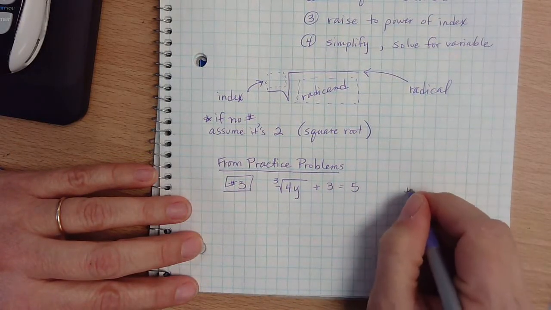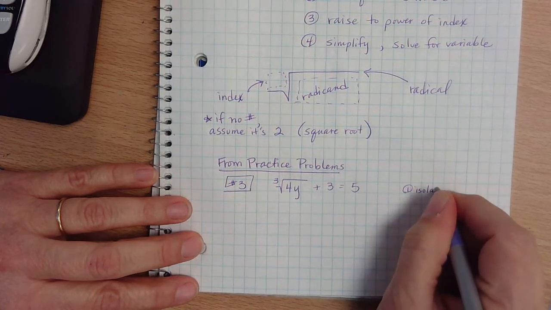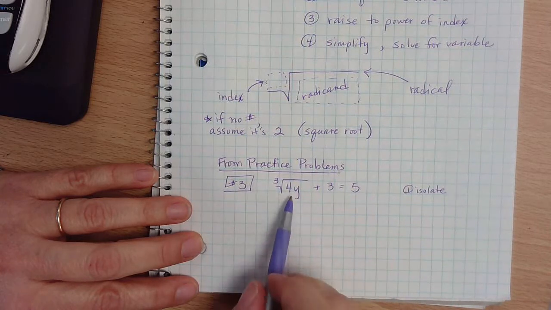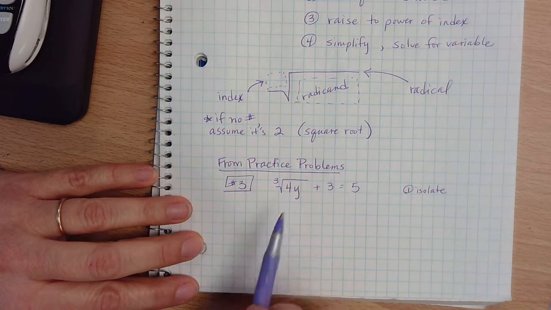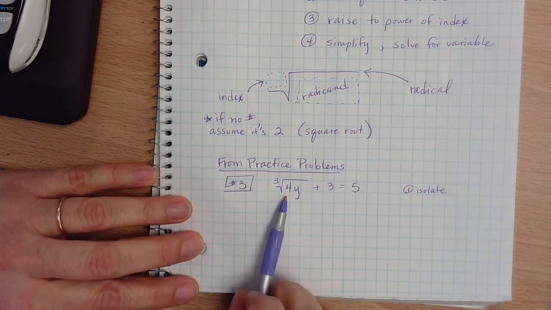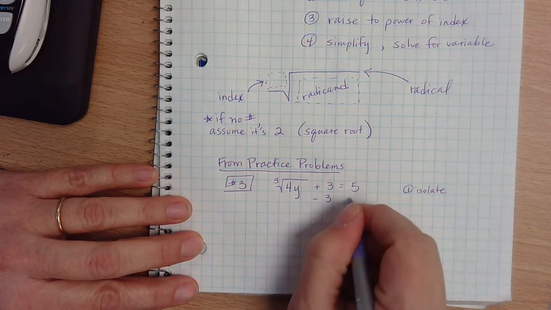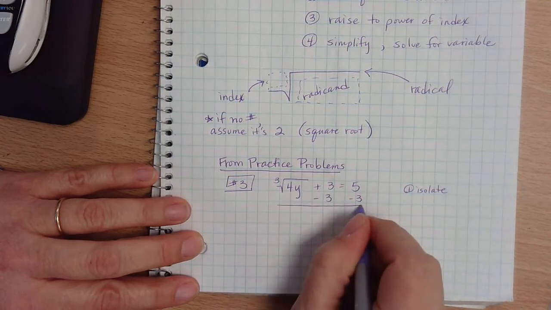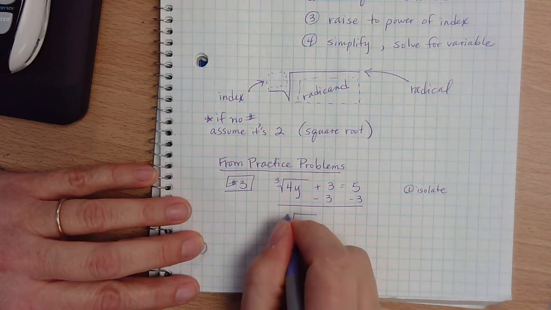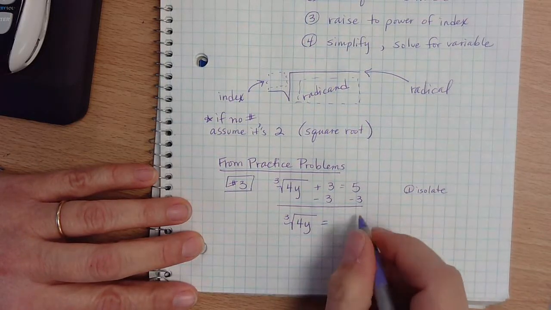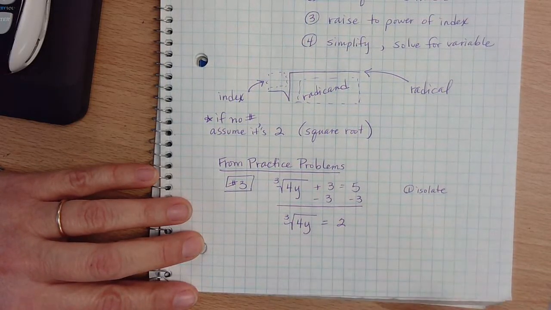So first we're going to isolate. See, I do have a radical expression because my variable is inside the radical. It's part of the radicand. So I isolate the radical expression. I'm going to move this 3 over here so that I can have radical expression, equal sign, everything else over here. It'll be equal to 2.